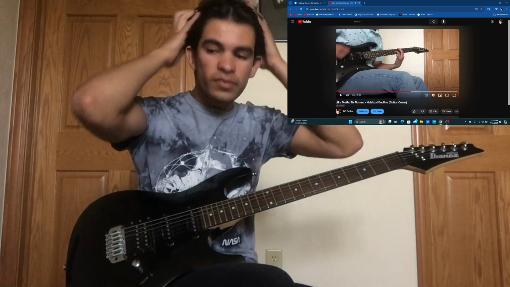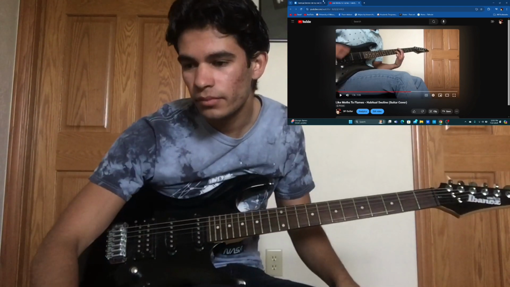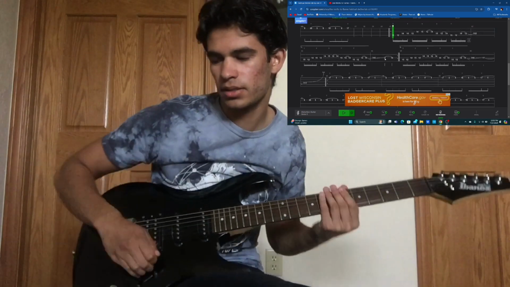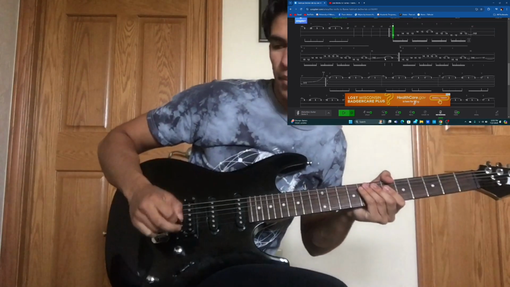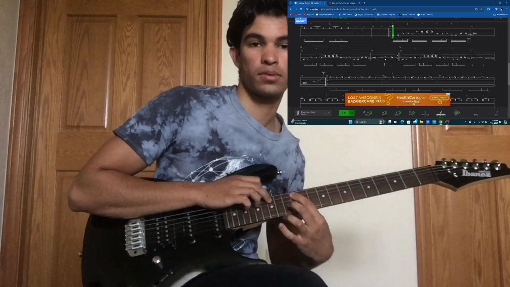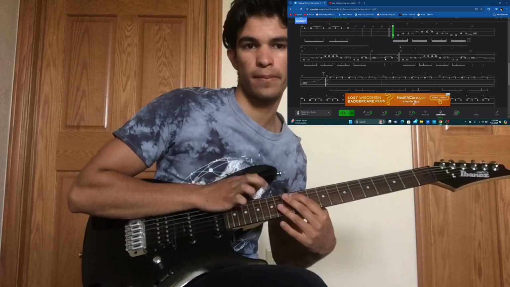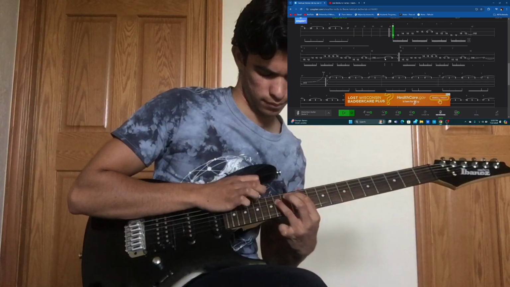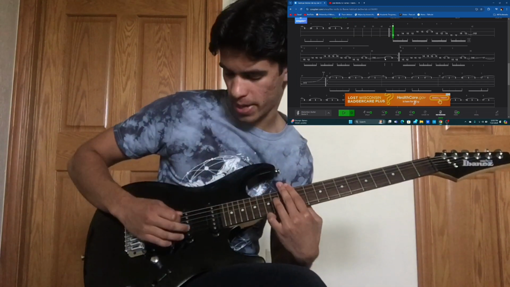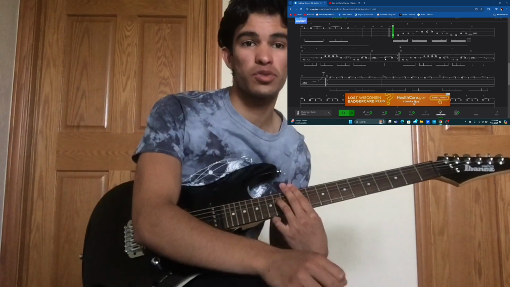So, for this part, tabs are right. It's just about being able to do it. And we're talking about being specific here. So, tap here, pull off, right? And then we're hammering on with our third finger. You're not picking. That would be too much work.